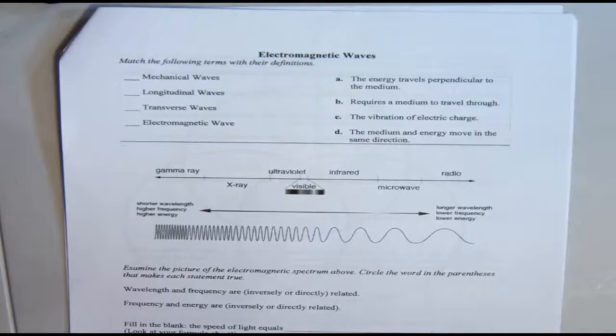All right, so let's go over a couple pages. We'll go over some definitions, go through this page and the next page, and we'll get rolling. Okay, so if you've done the vocabulary already, this is going to be a piece of cake. So let's start with the very top.